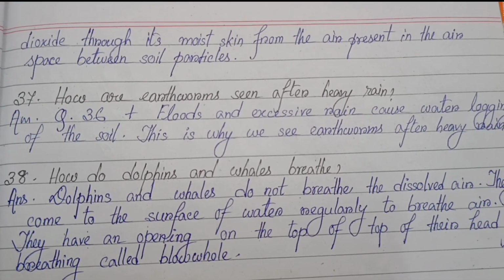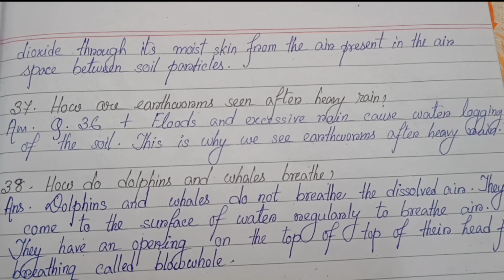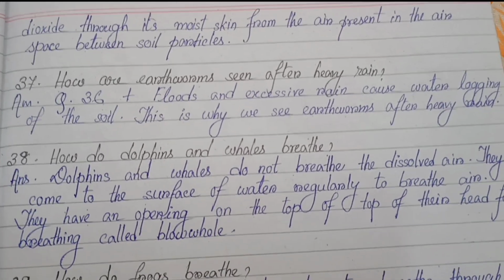Floods and excessive rain cause water logging of the soil. This is why we see earthworms after heavy rains.